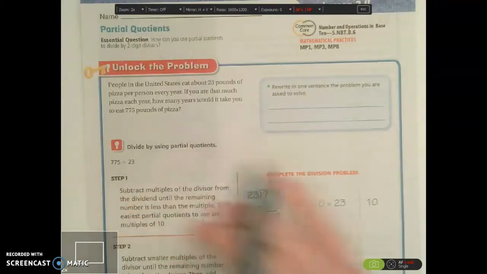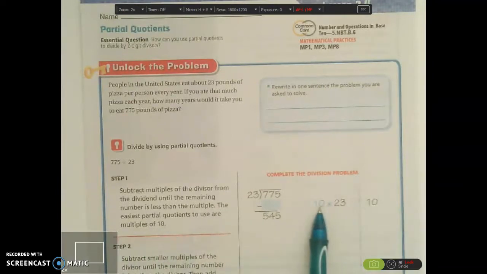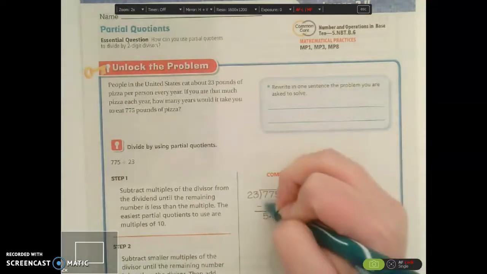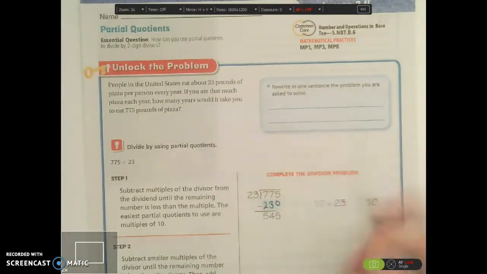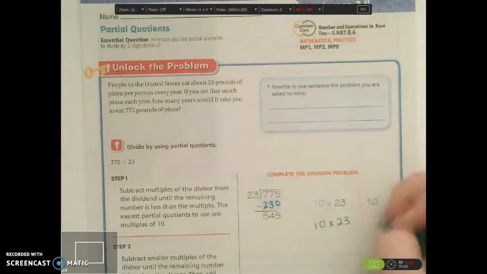What that means is we're going to be taking bits and pieces out. So subtract multiples of the divisor from the dividend until the remaining number is less than the multiple. The easiest partial quotients to use are multiples of 10. So we're going to start with 10 times 23, which is 230. When we subtract, we then get 545. So I'm going to do 10 times 23 again, because this number is still larger than the 230.